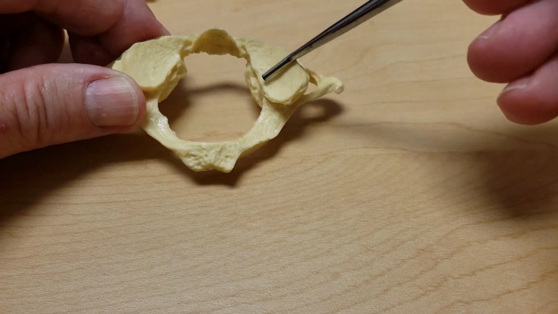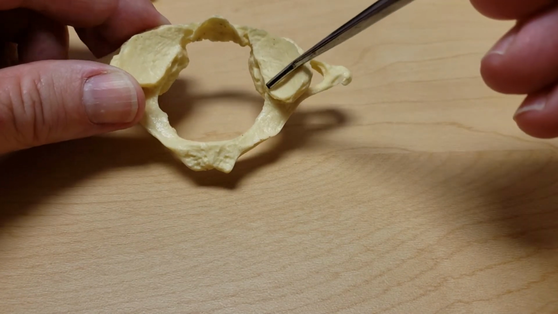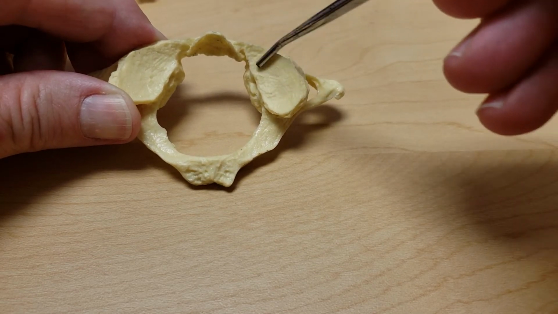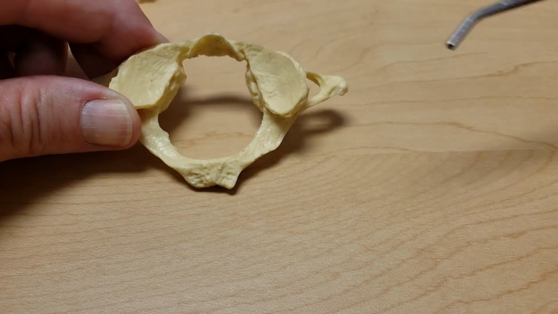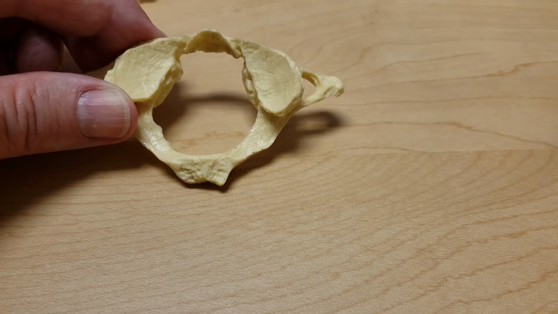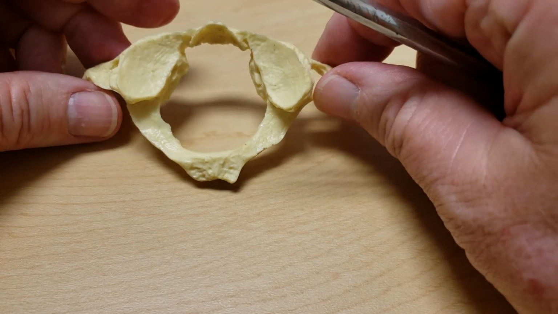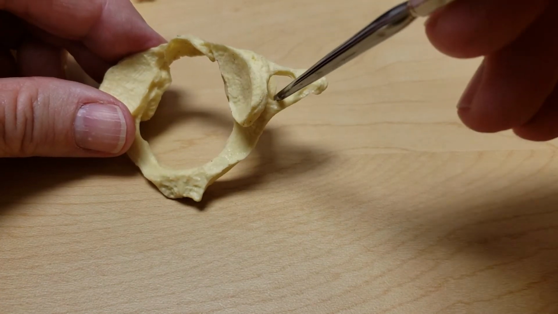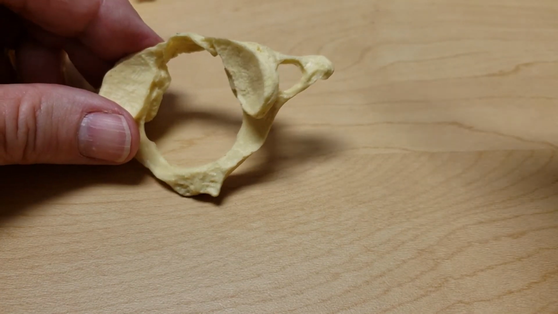We've got large oval concave superior articular facets to articulate with the convex occipital condyles. Large transverse process with the transverse foramen for the vertebral artery.